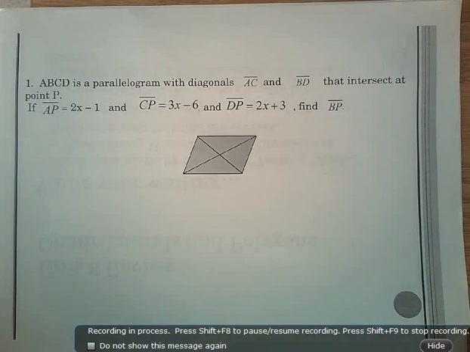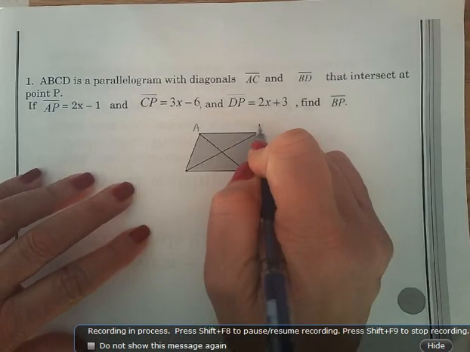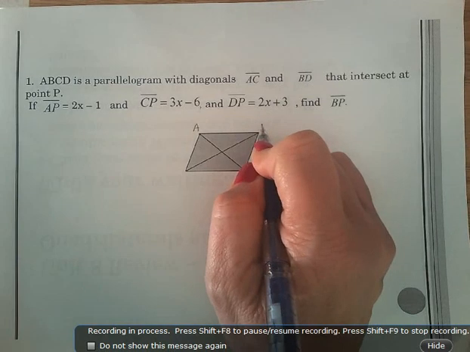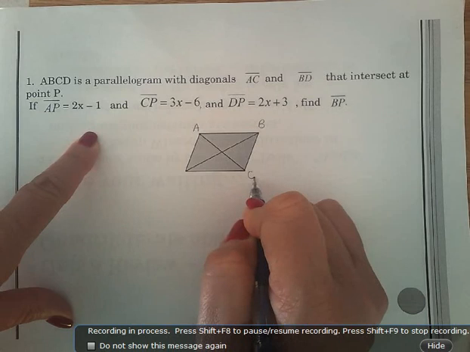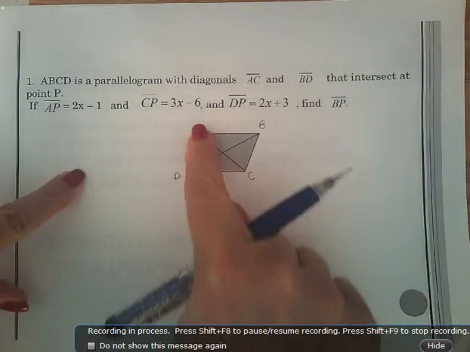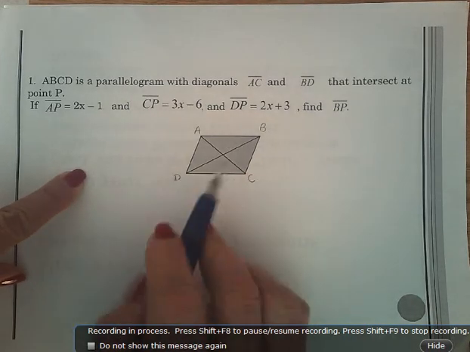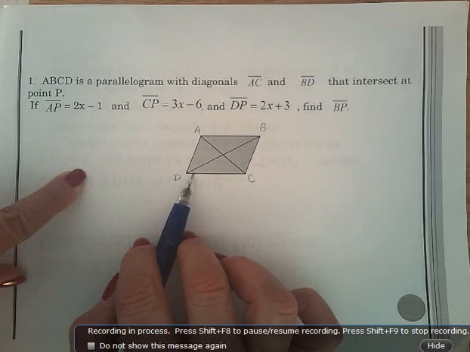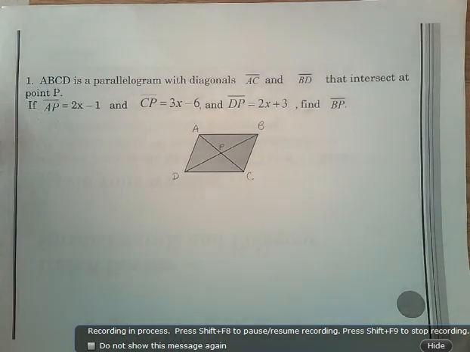So first, when we draw a parallelogram, it goes in order around my vertices clockwise. So I go A, B, C, D. Then it says AC and BD are diagonals that intersect at point P. So right there, I do have it lined up correctly because AC and BD are my diagonals.